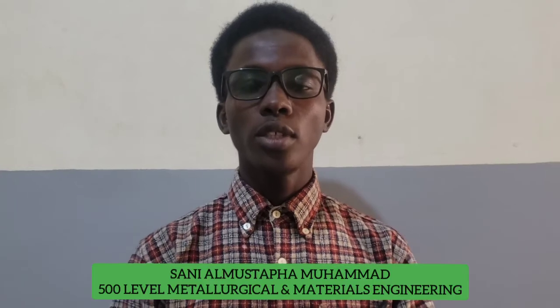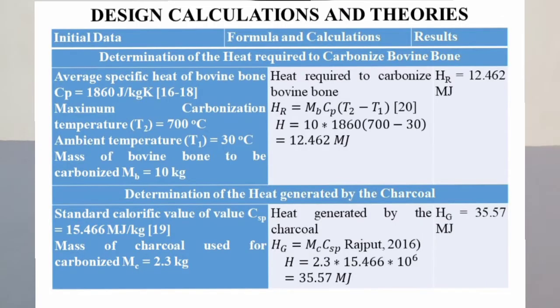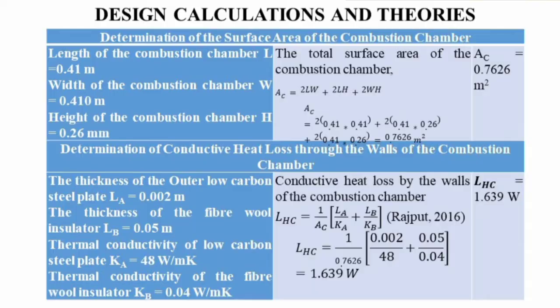Guiding the design, development, and execution of our solution are: fabrication of the oven using mechanical design, heat and mass transfer, which is guided by the law of thermodynamics to determine the heat required to carbonize the bovine bone, heat generated and the heat lost.